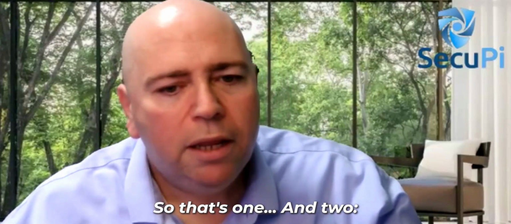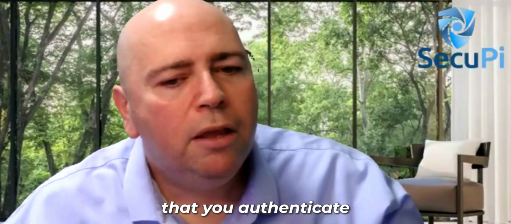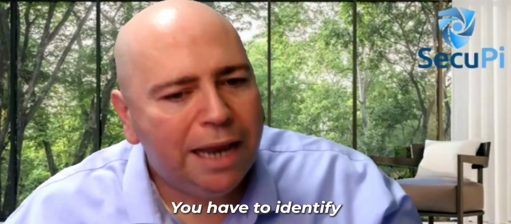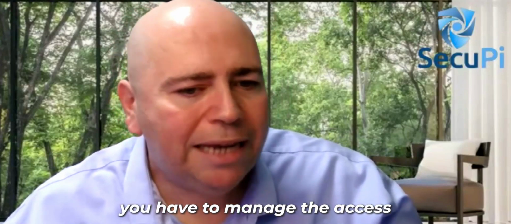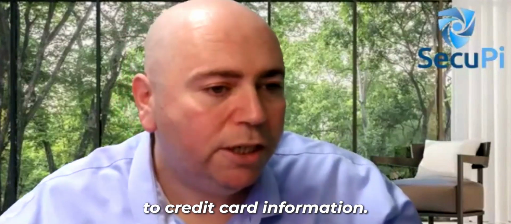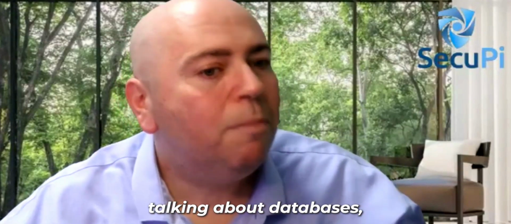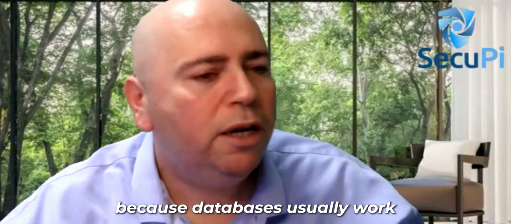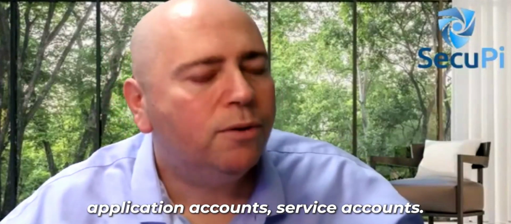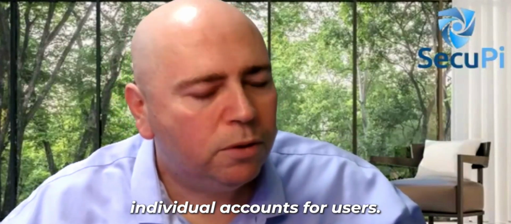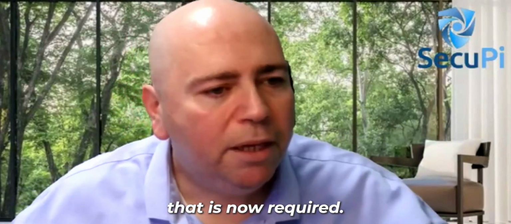So that's one. And two, you have to make sure that you authenticate every user with an individual ID. You have to identify and manage the access to credit card information. And that becomes very difficult, especially when you talk about databases, because databases usually work with generic accounts, system accounts, application accounts, service accounts. They usually don't have individual accounts for users. And that is something that is now required.